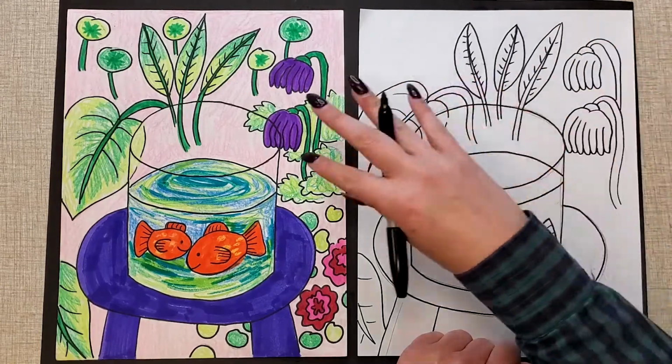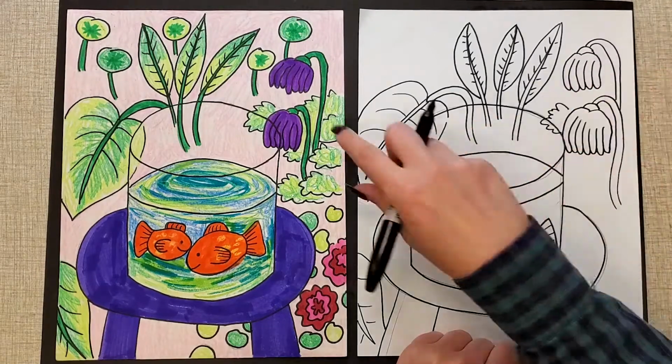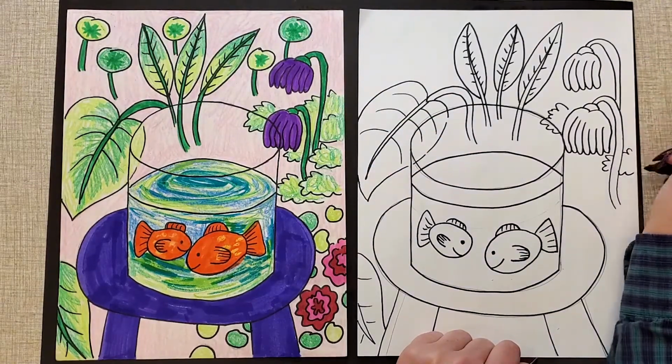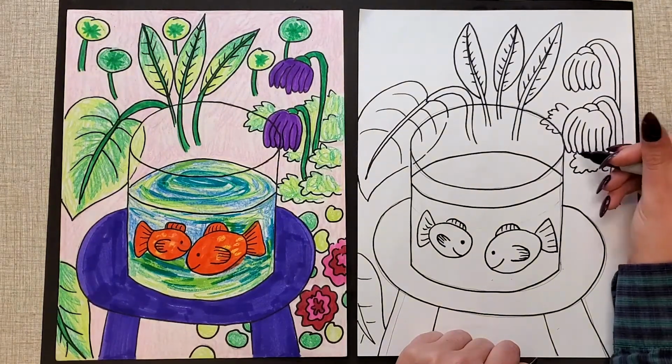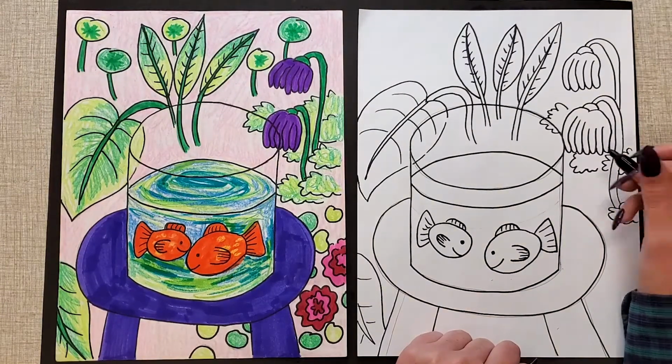Behind these flowers, I did these kind of like just random little puffs of leaves. Kind of think of it like you're doing a cloud, but you're kind of almost making it more jagged or more pointy than a cloud would normally be.